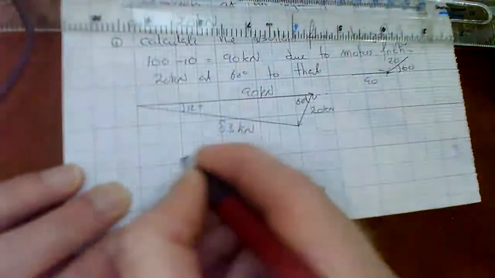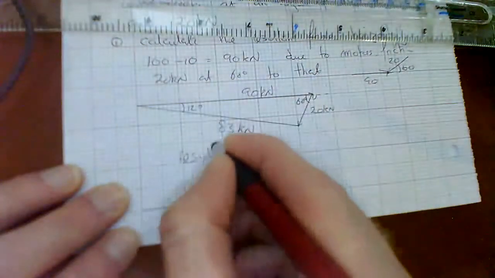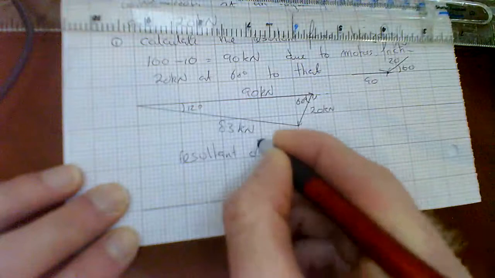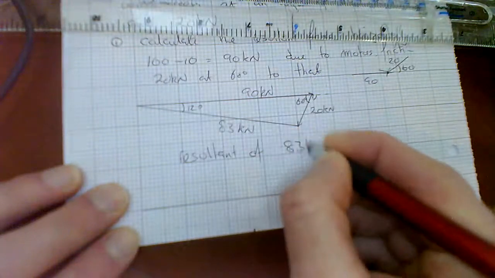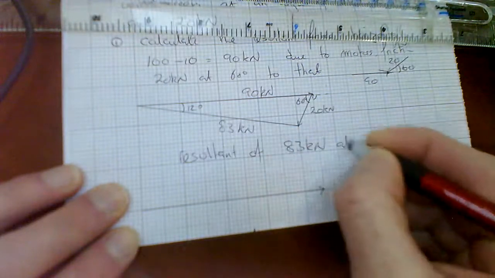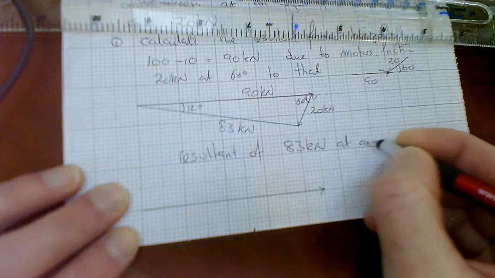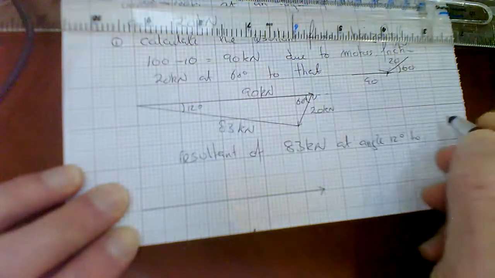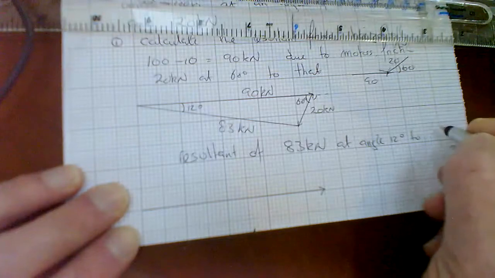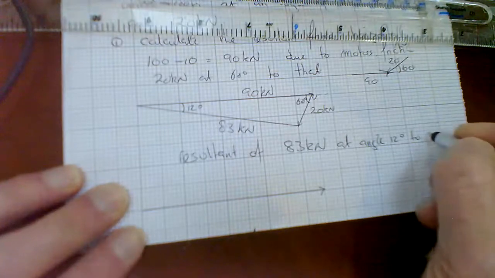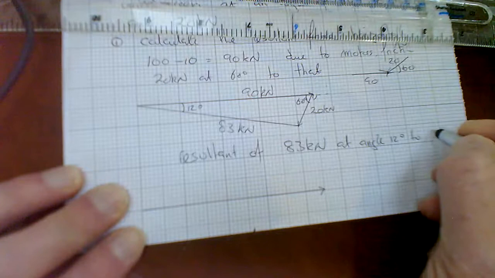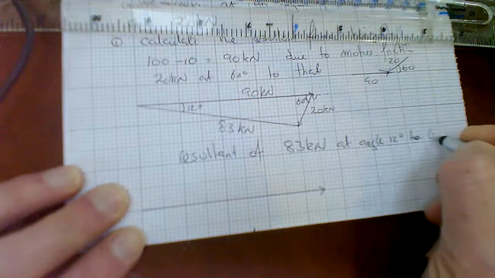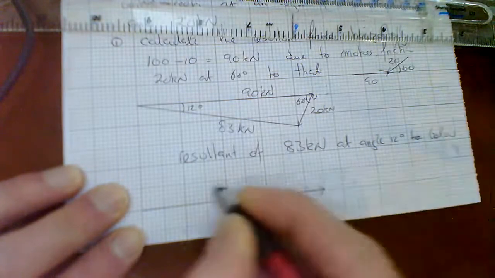So I have a resultant of 83 kilonewtons at an angle 12 degrees to the 90 or 12 degrees below the horizontal.